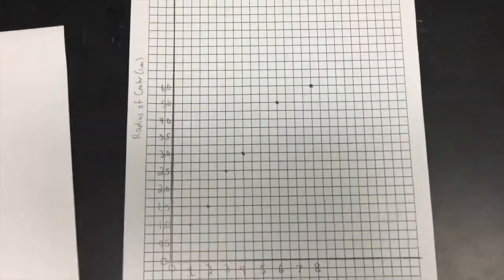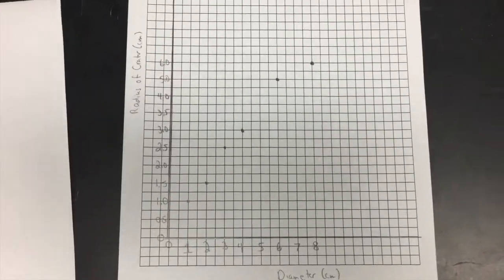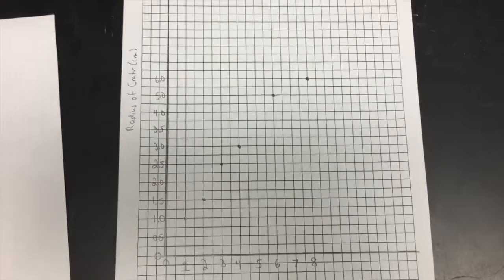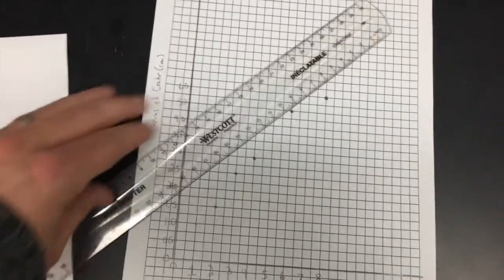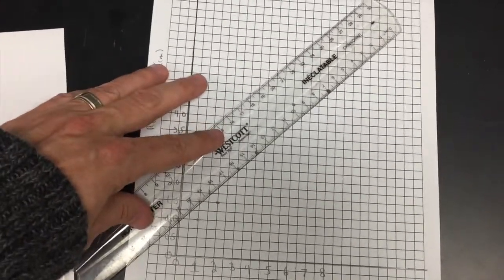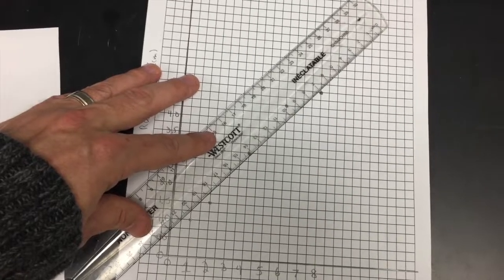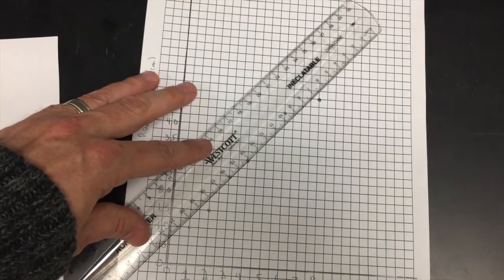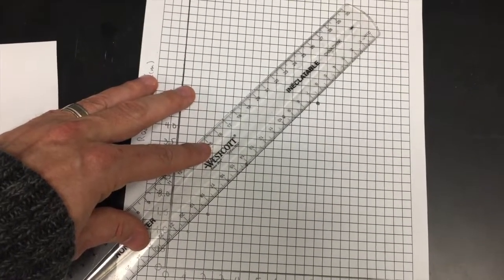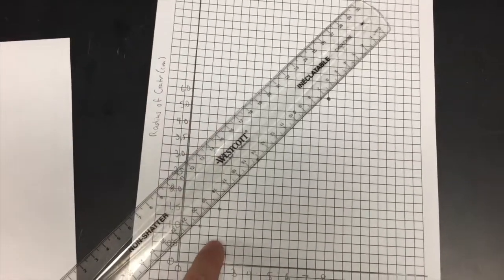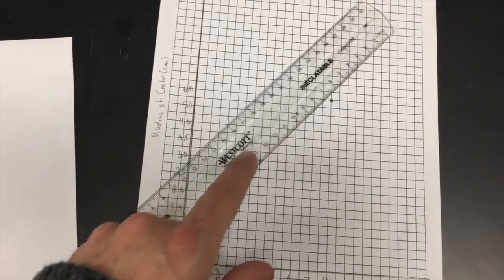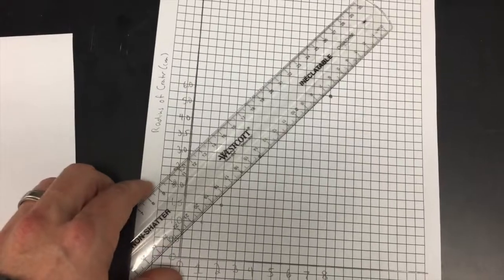My next step is to create a trend line for this. So I'm going to take my ruler. I try to use a clear ruler. I'm going to try and find a spot where it goes through as many points as possible and has about the same number on each side. In this case, I've got 3 of my dots below, 3 of them above, and that looks pretty good, and I'm going to draw that trend line.